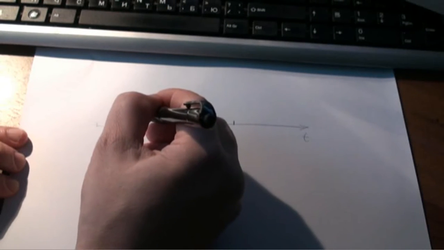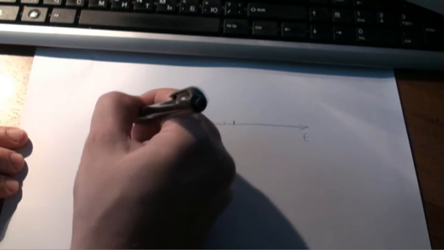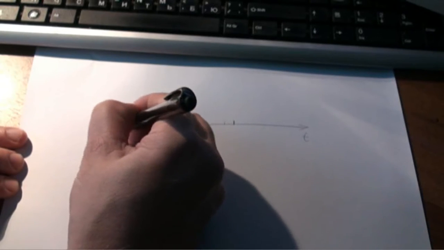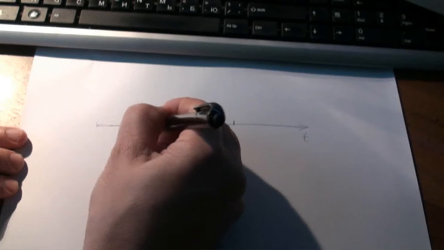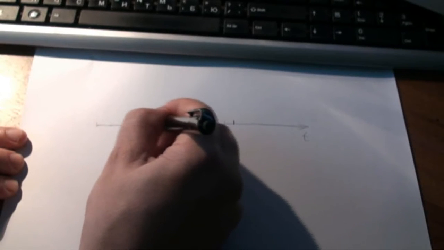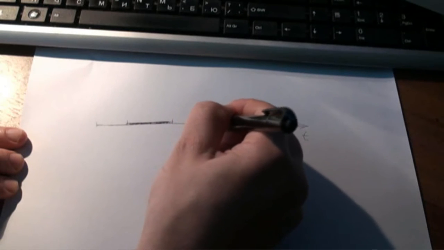You can add different thickness of the segments, and that thickness will tell about the time you need to spend for that period of time.